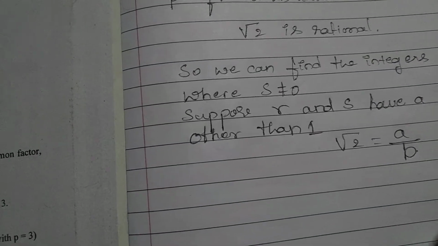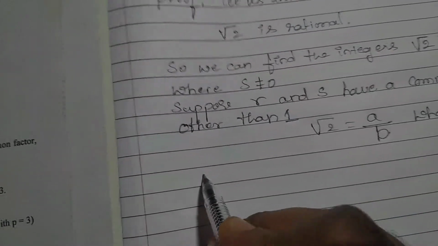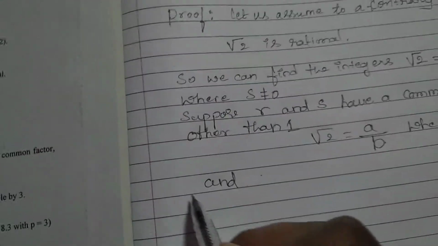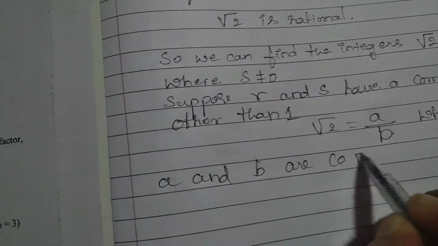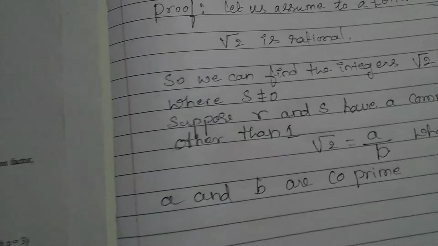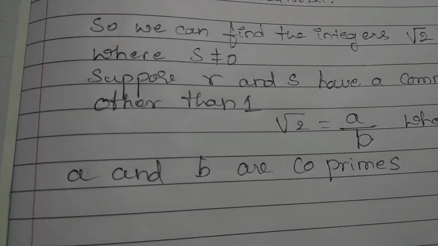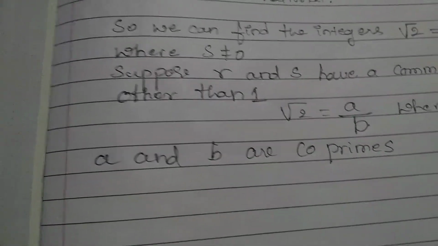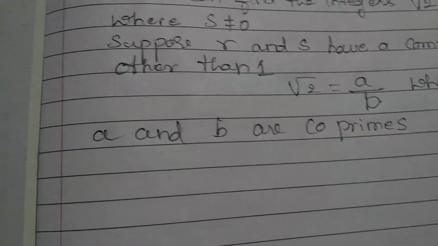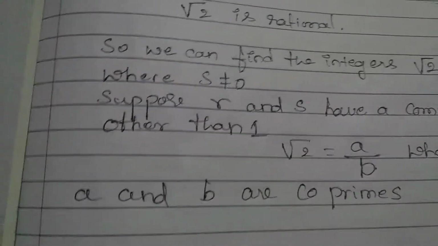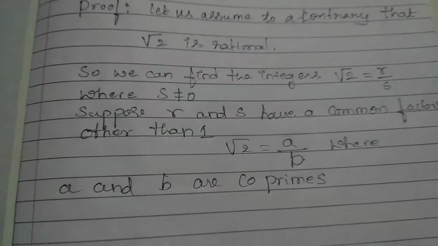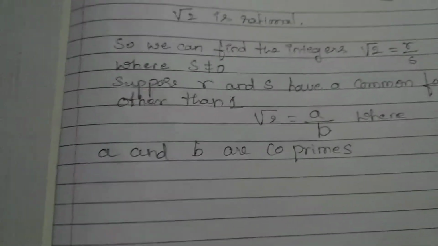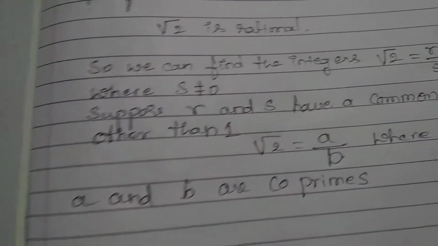Where a and b are co-prime. What are co-primes? Co-primes are the numbers that don't have any common factor other than 1. So they have a common factor of only 1. See, a and b have a common factor of only 1. Okay, the next.